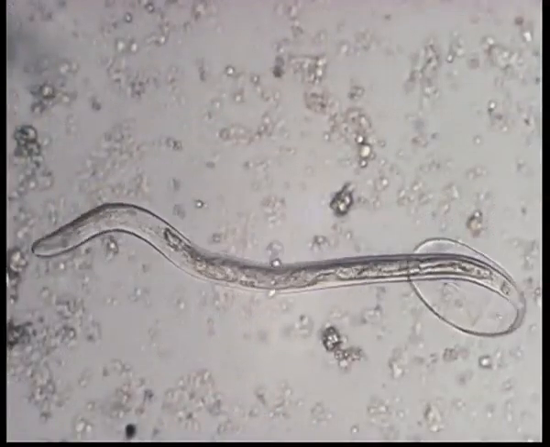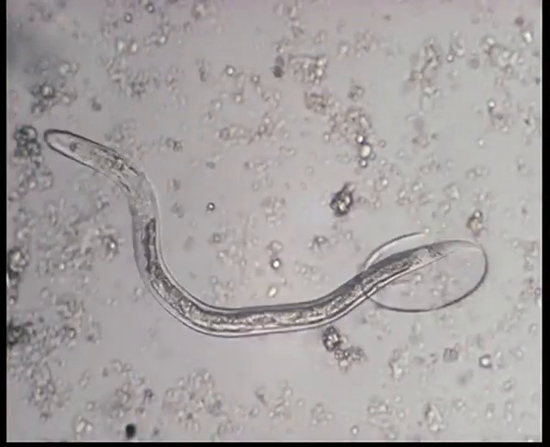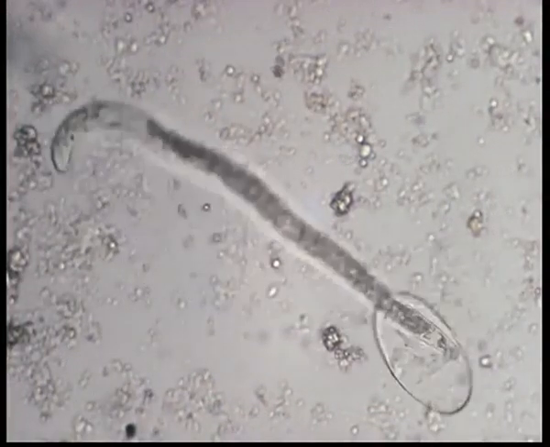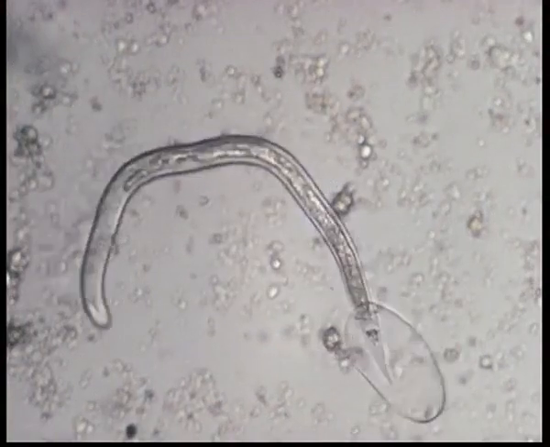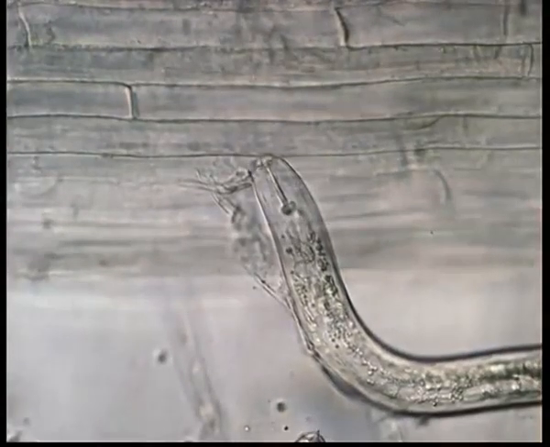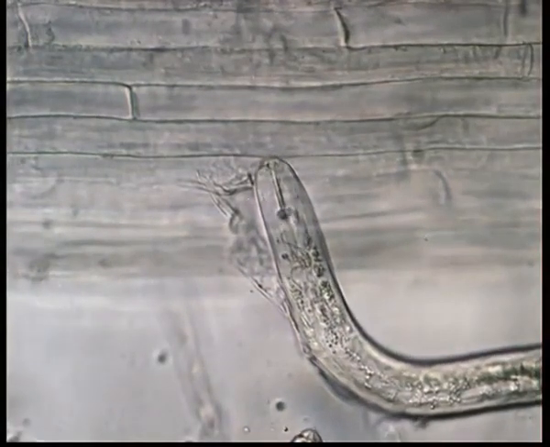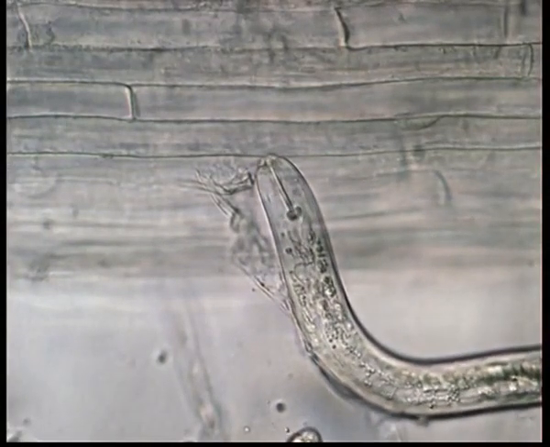The larvae hatch when they are activated by root exudates of a host plant. These larvae will also infect host plant roots. The life cycle of Heterodera schachtii begins again.